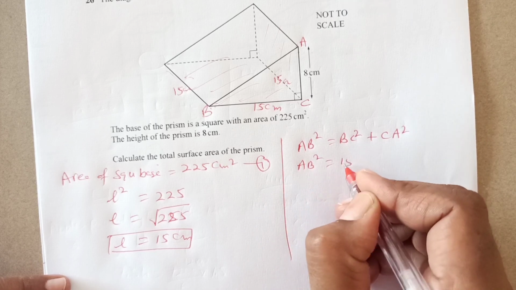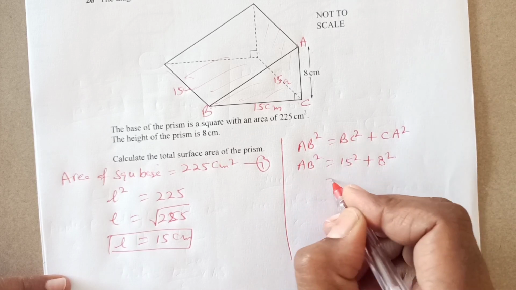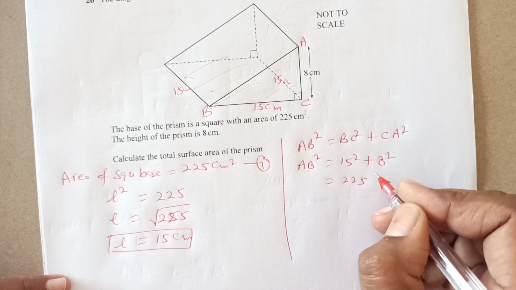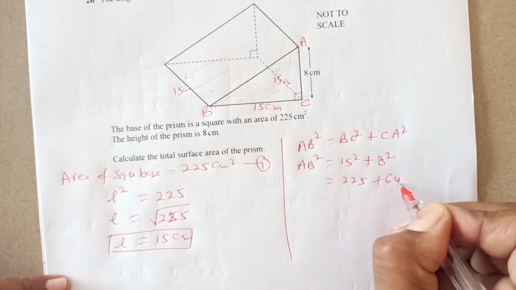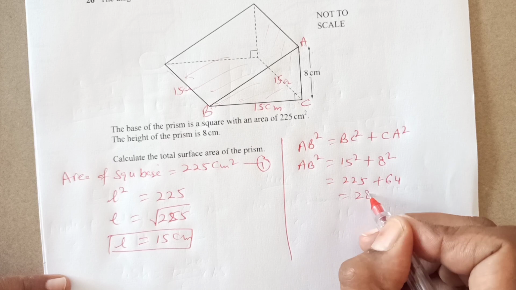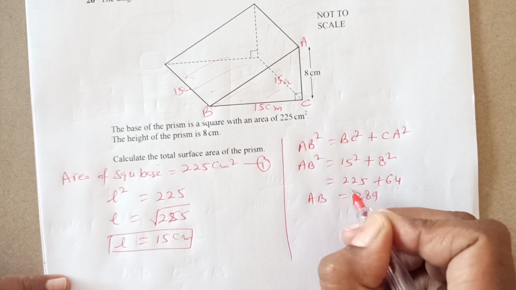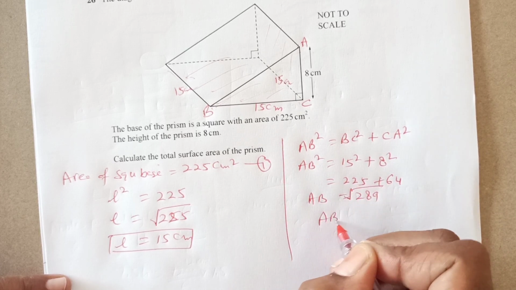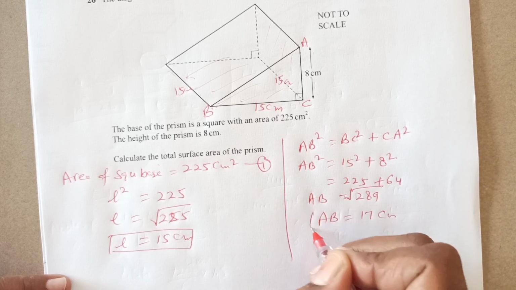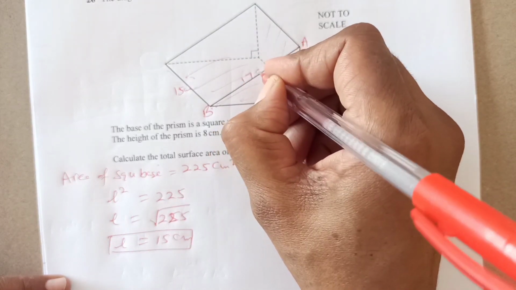BC is 15 squared plus CA is 8 squared. So this is 225 plus 64, which is 289, and the square root is going to be 17 centimeter. So this is now 17 centimeter.